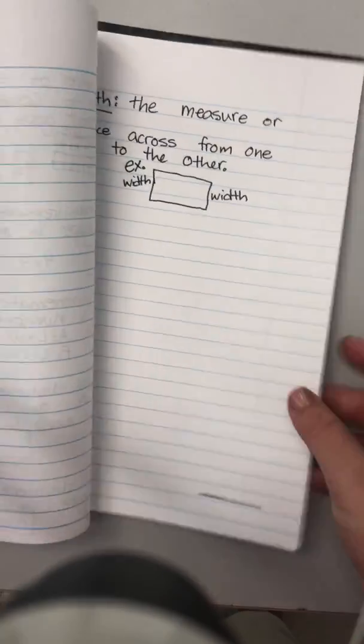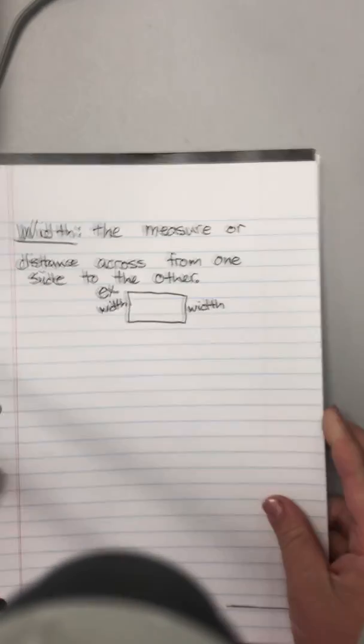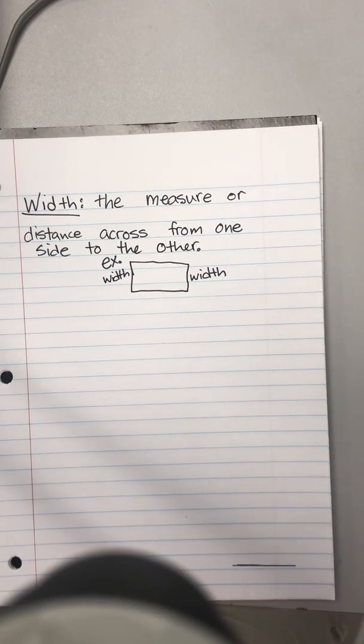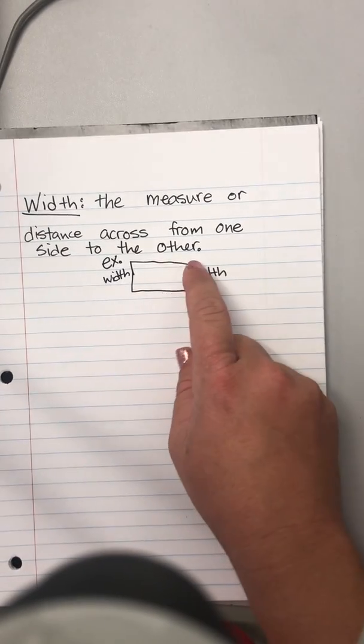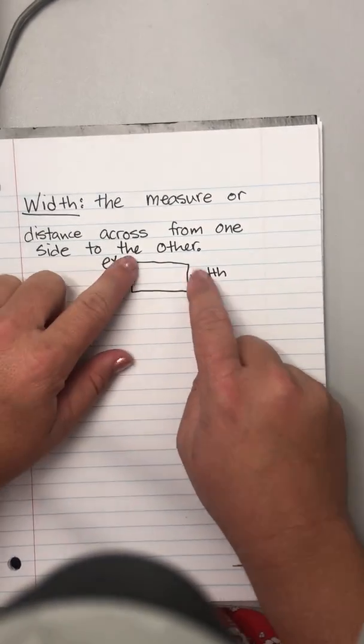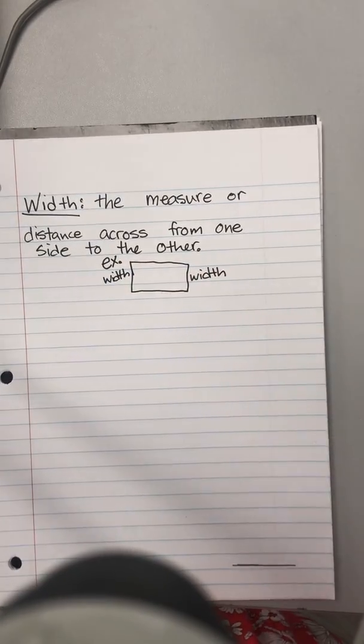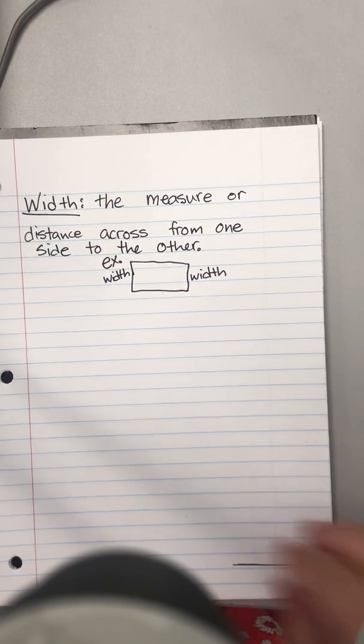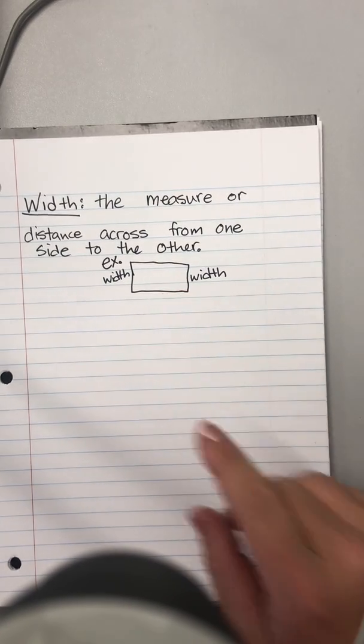Next one. We have width. The width is a measure or distance across from one side to the other. Right here, the width, how wide something is. Length is how long or tall something is. Width is how wide.